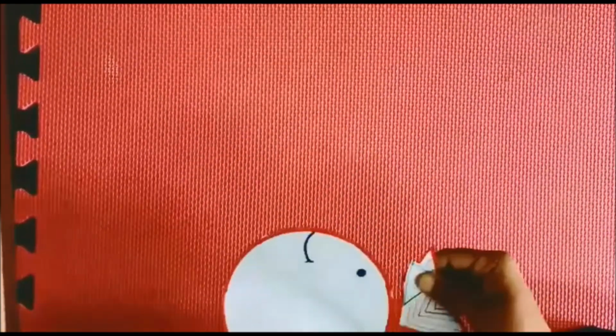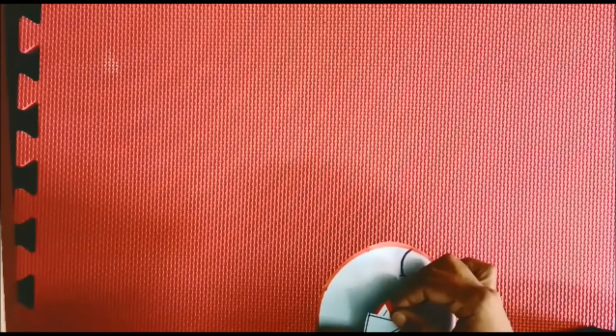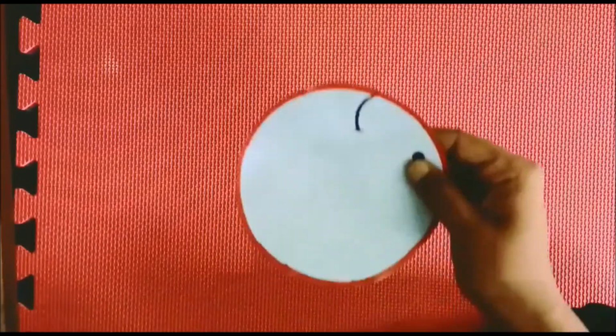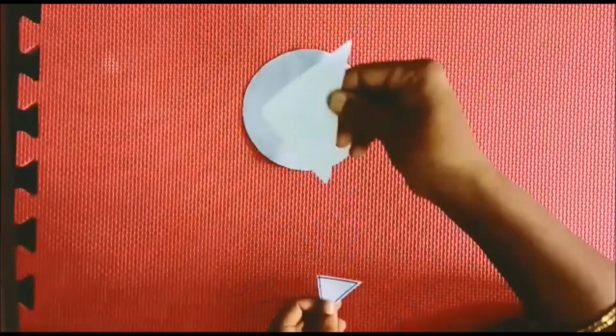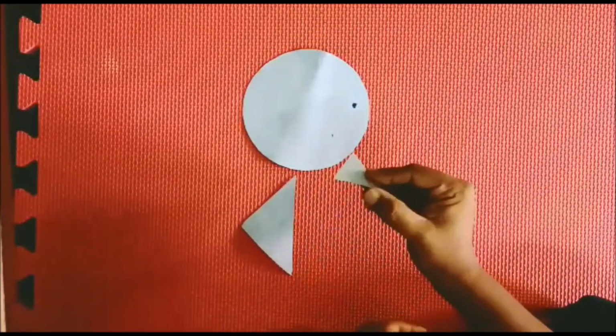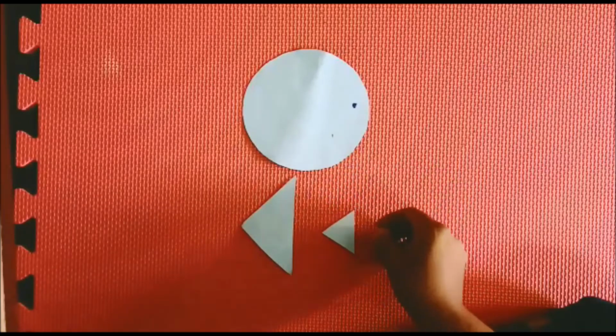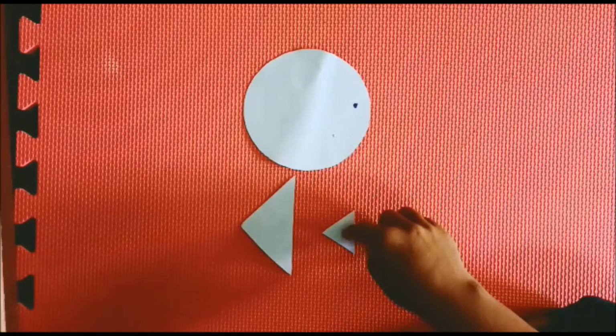My dear students, now we are going to do one small activity. Our activity uses mathematical shapes. We are going to make a fish. See here. What is the shape of this? Yes, circle. What is this shape? Yes, triangle. What is this shape? Triangle. Okay. So using these three shapes, now I am going to make a fish.